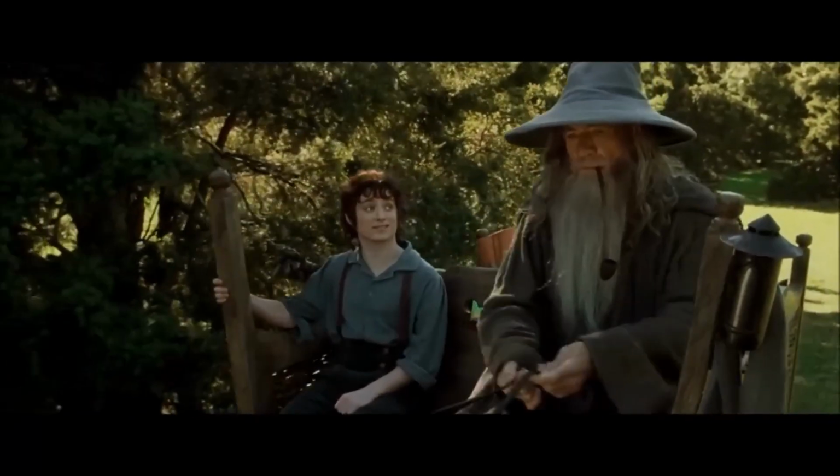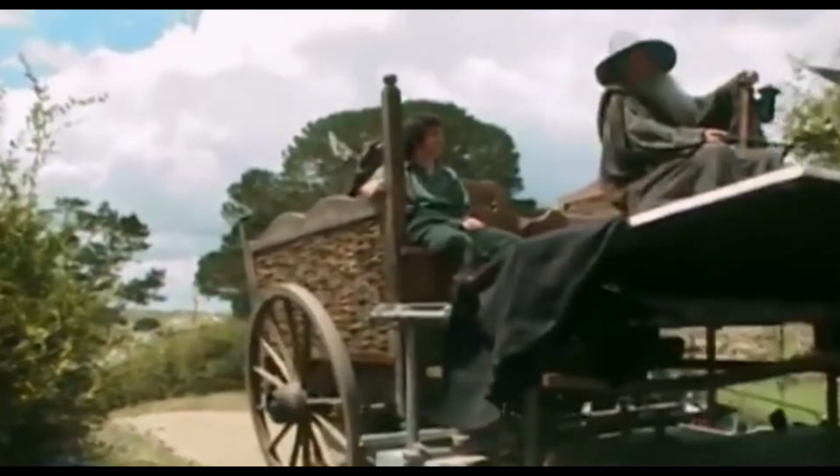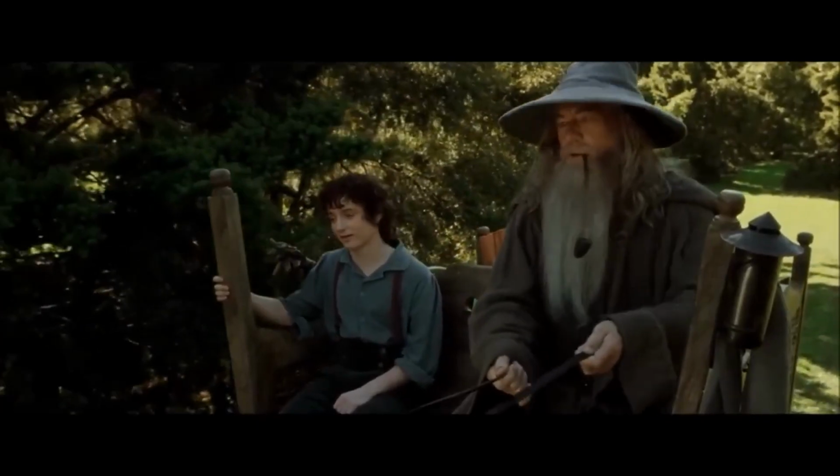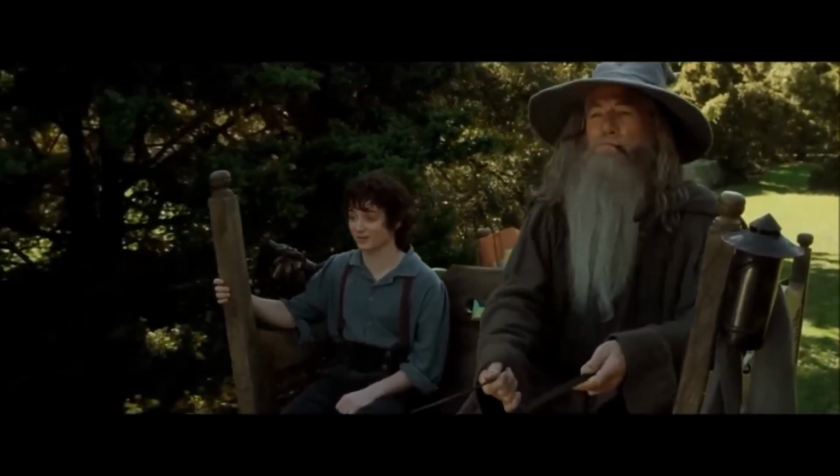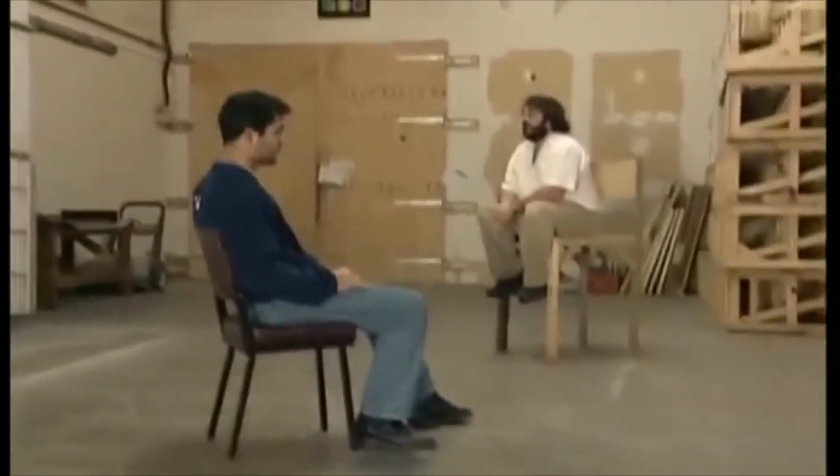Now, when we see the shot of them together in the carriage, they obviously couldn't use a scale double. So the special effects team built a special carriage that allowed the actor who plays Frodo to sit a few feet behind the actor who plays Gandalf. And they placed the camera at a certain angle to use a technique called forced perspective, which is an illusion to make the audience think that the subject is farther, closer, bigger, or smaller than it is.